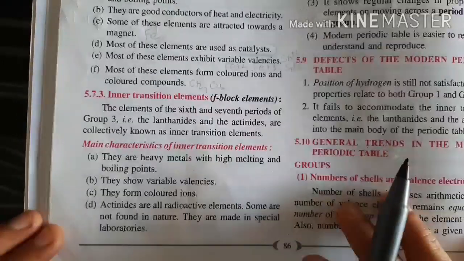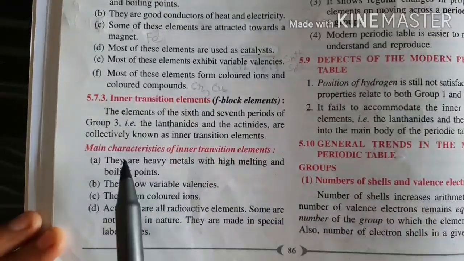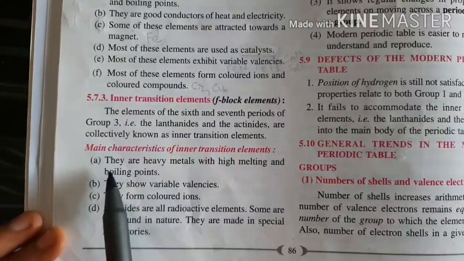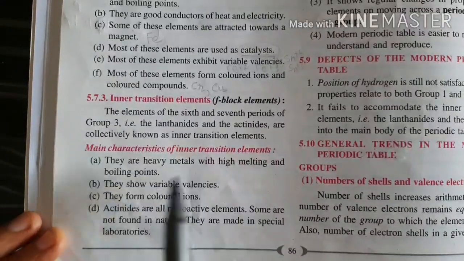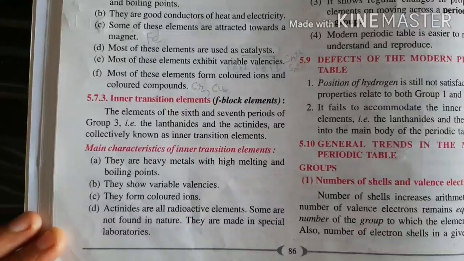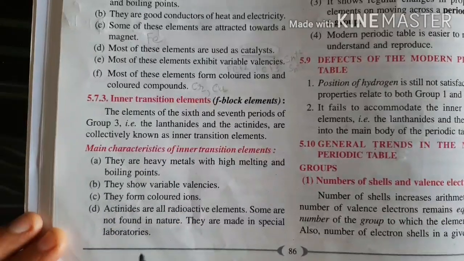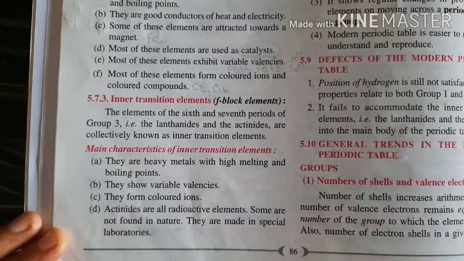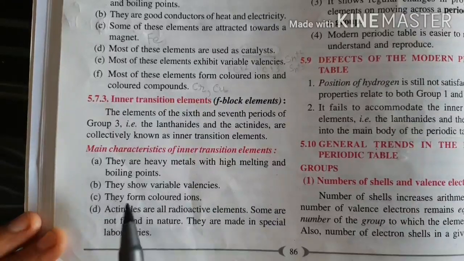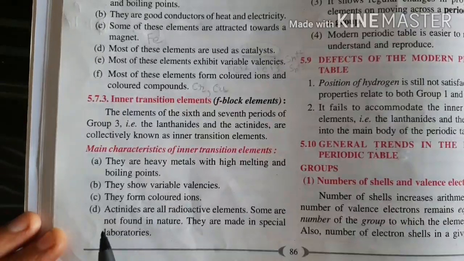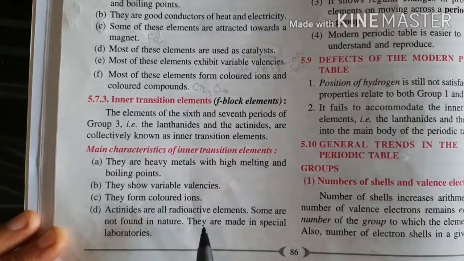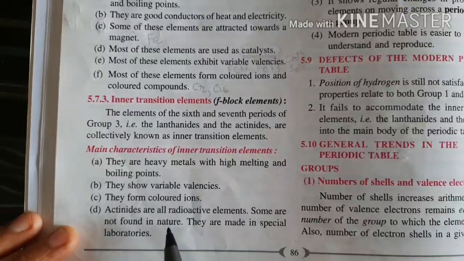Now the main characteristics of this group: first, these elements are very heavy metals with high melting and boiling points. All are very heavy metals, you can see them in your book on page number 83. They show variable valency just like the D block, as I told you. They form colored ions, as I told you before.